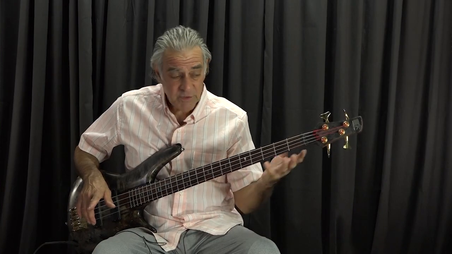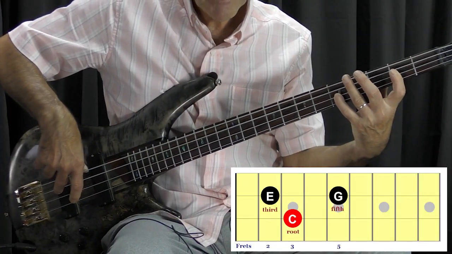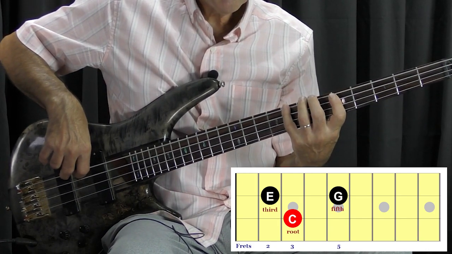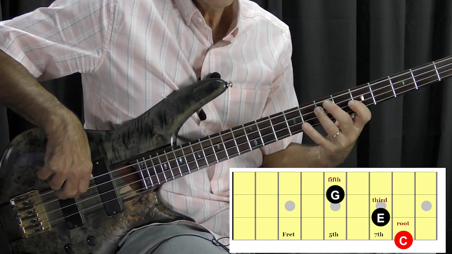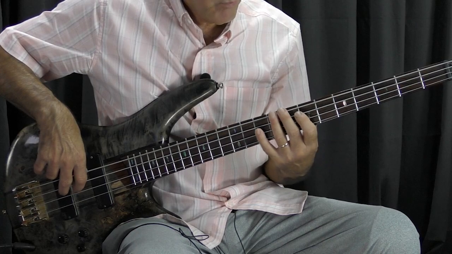I have three shapes for the major triad. The first most common shape is this one. The second is this one. And the third one would be this one.